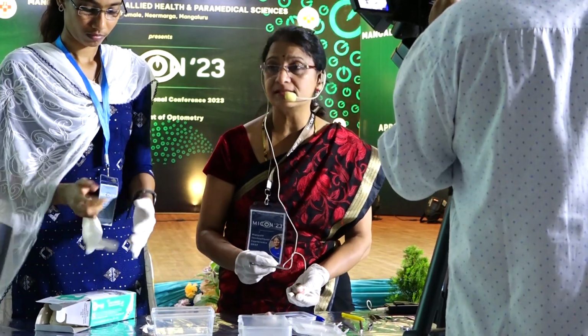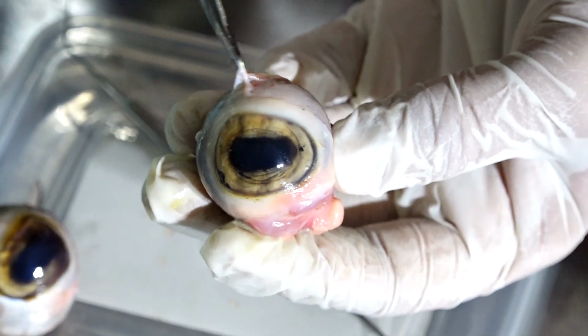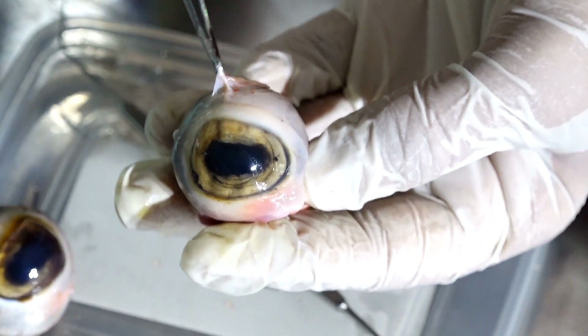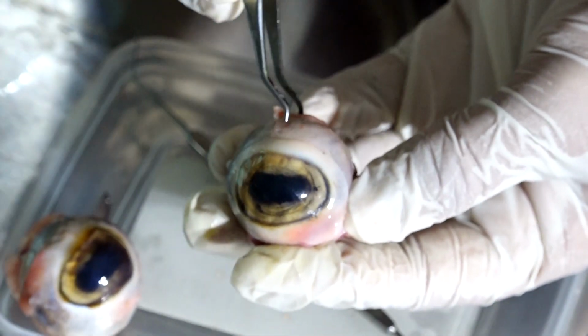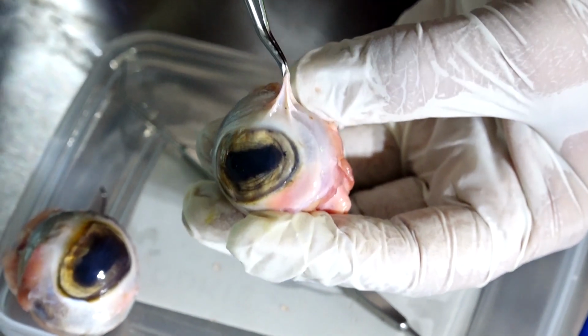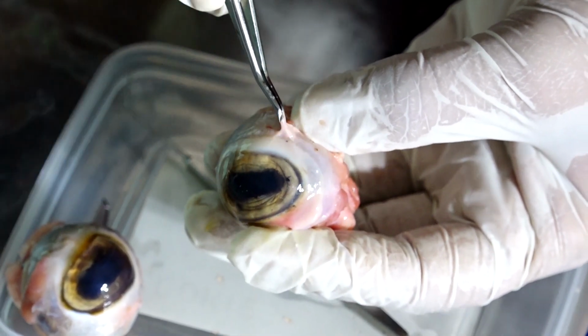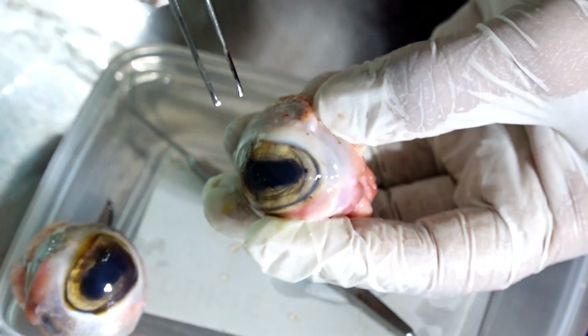Now, this is the sclera we said, right? What is above the sclera? Can you see there is some loose tissue over here? Yes, that is called conjunctiva. Conjunctiva is also a very transparent structure. See, I can lift it. Can you see that? I can lift it and that's called conjunctiva.